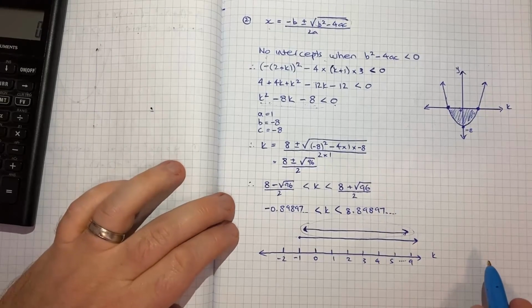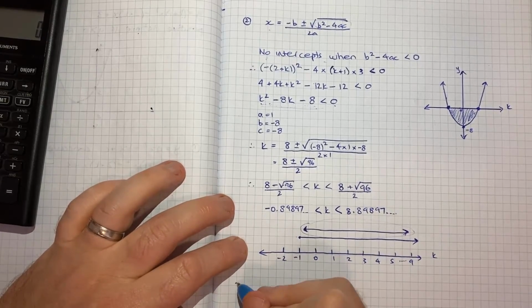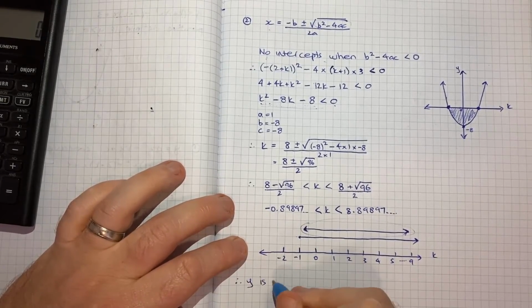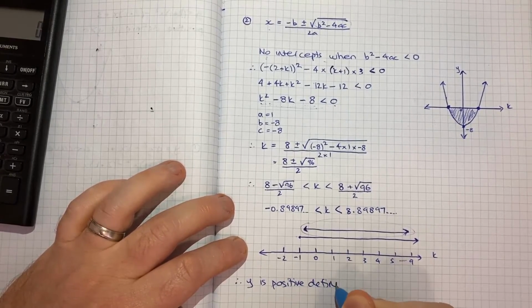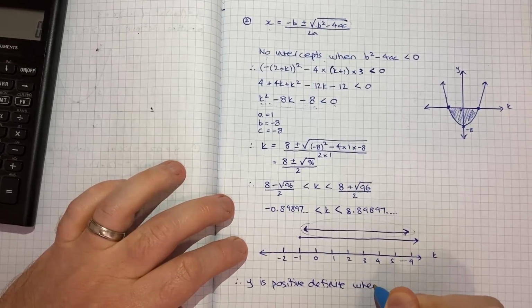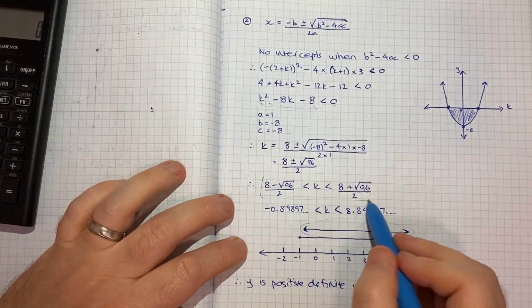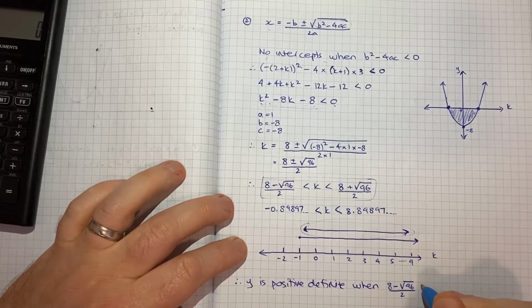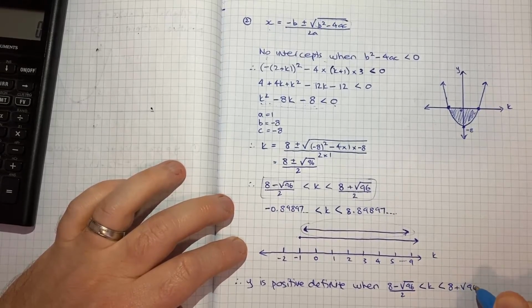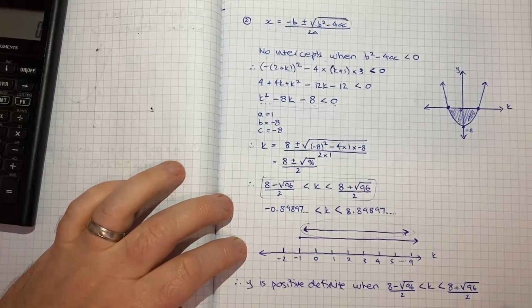So we can conclude this question by saying, therefore, y is positive definite when, and I'll just leave it in this format, k is between 8 minus root 96 on 2 and 8 plus root 96 on 2. So that's how I tackle that question.